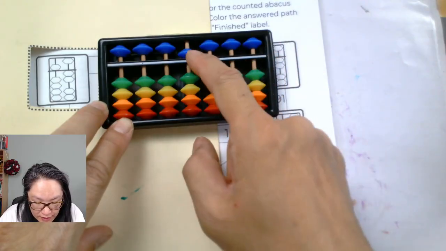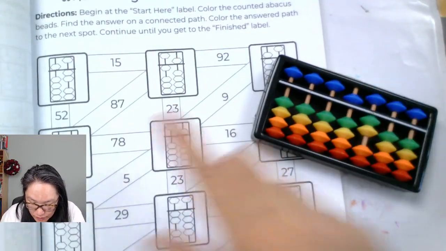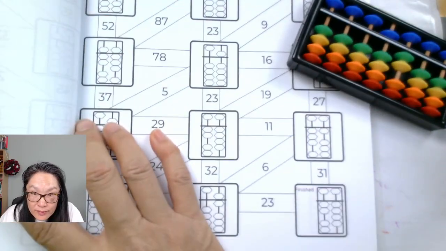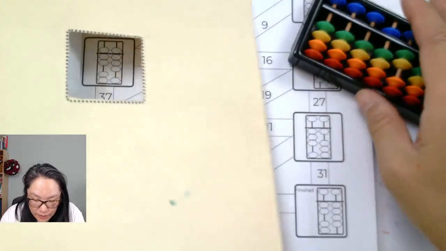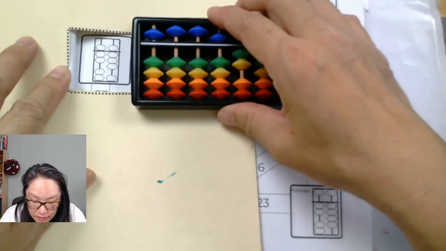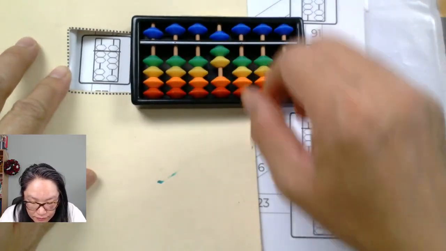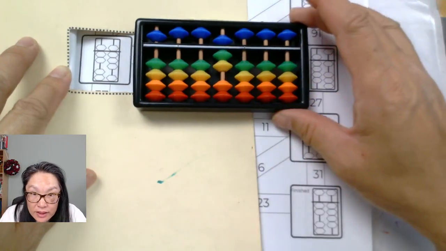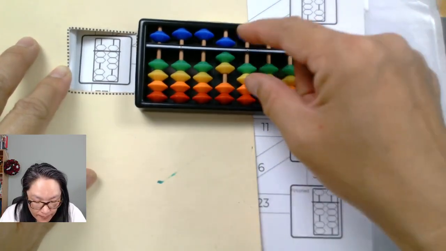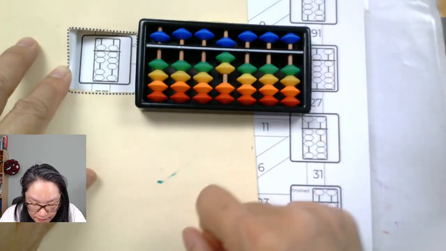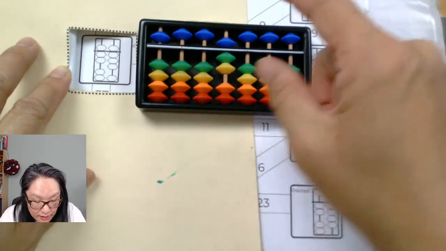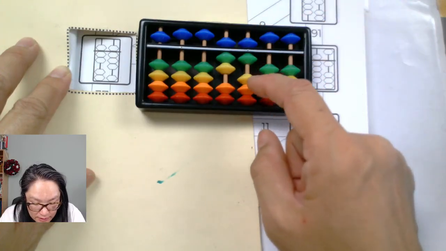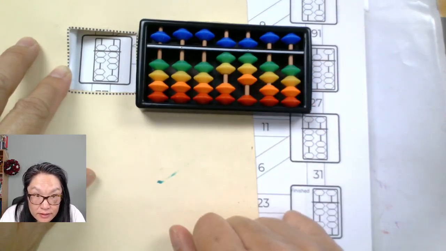Thank you. So what we're doing is we're just going through the maze. So now we're over here. We have this number, 70. 5, 6, 7, and then what number is that? 5, 6, 7, 8.